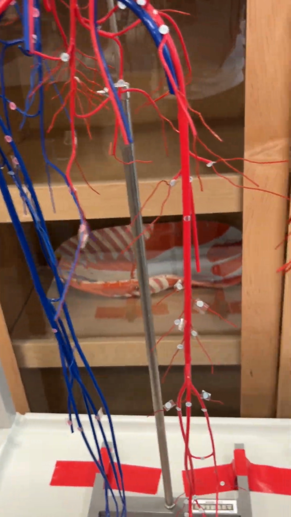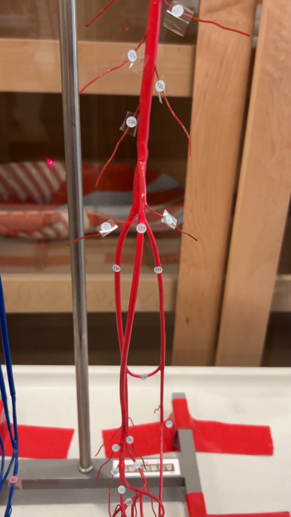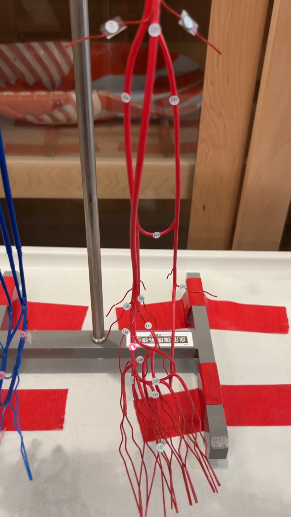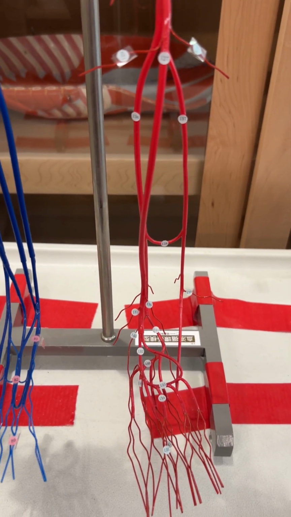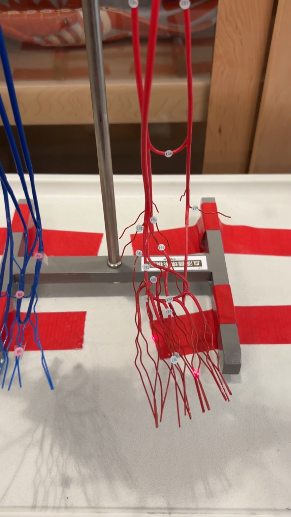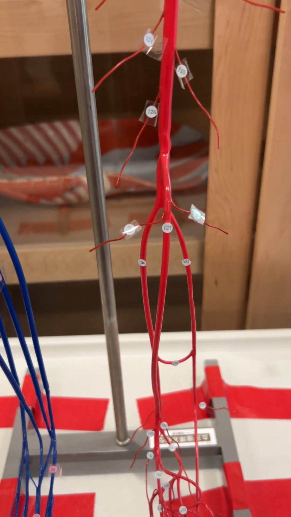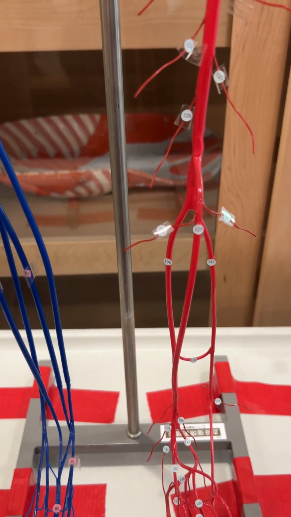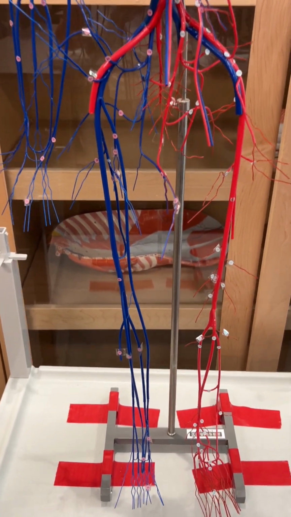Then moving on, you have your anterior tibials right here. And then moving down, you have your dorsalis pedis, like the pedal of your foot. Then you have your digitals down here. And then moving back up, you have your posterior tibialis. And then that is it for the arteries of the legs.